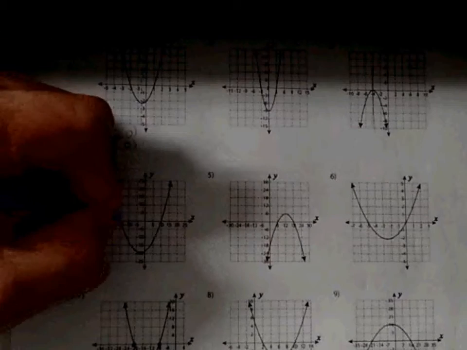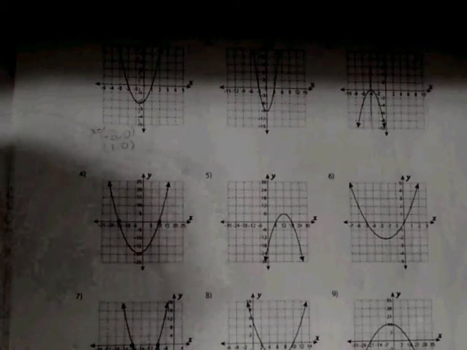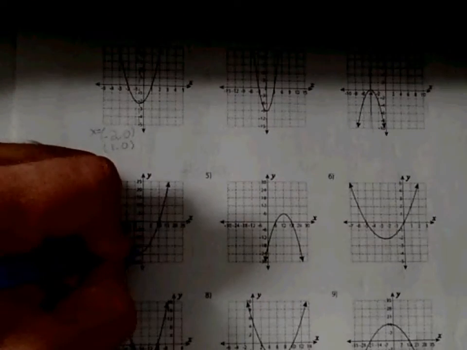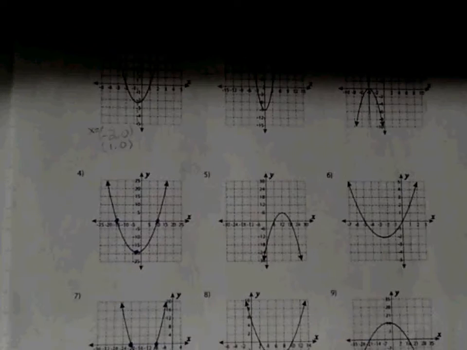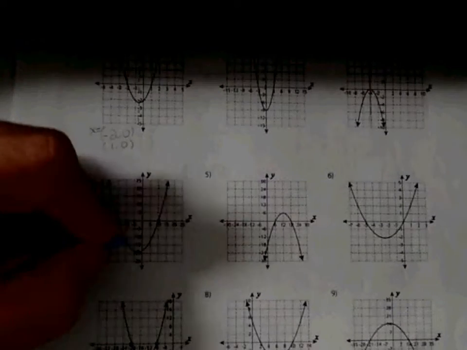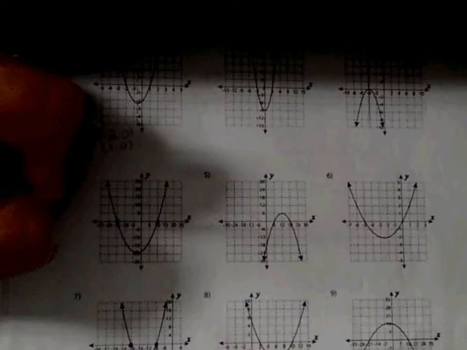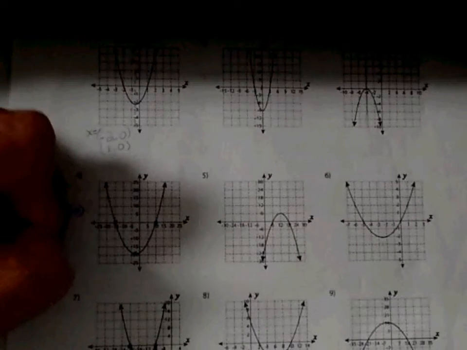All right. So number 4 right here. Okay, so we're going to identify the x-intercepts here and here, and the vertex is going to be down there. Okay, and so these x-intercepts are going to be, this one's negative 15, 0. This one over here is 10, 0.